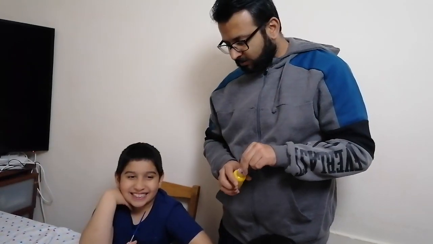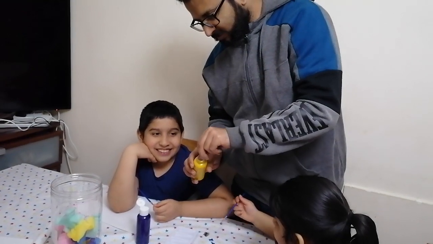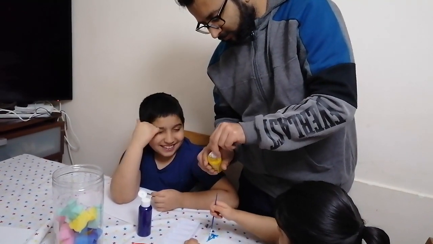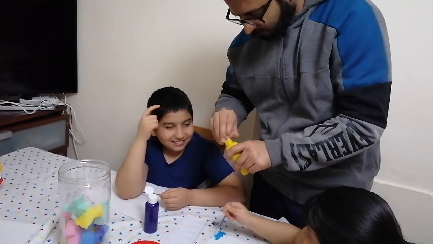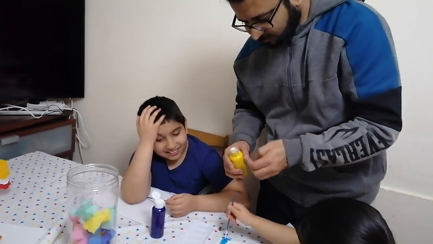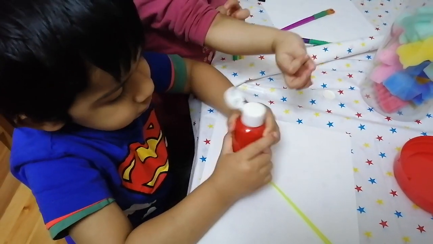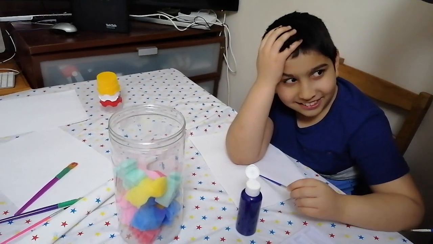Asa, what are these colors? Yellow. Yes, but what type of colors? Primary. तो secondary colors कौन से होते हैं? Purple, orange and green. कैसे बनाते हैं secondary colors? With primary colors, like blue and yellow, green, red and blue, purple, and yellow and red, orange.